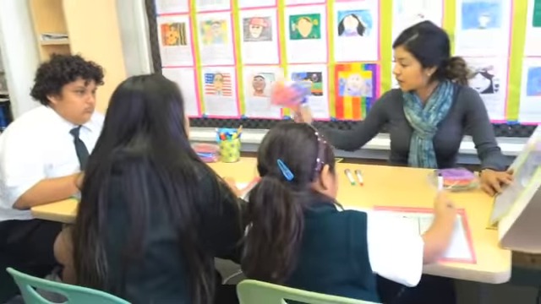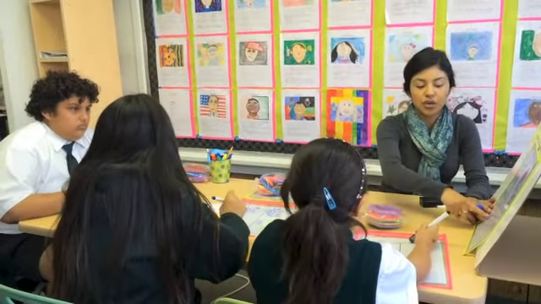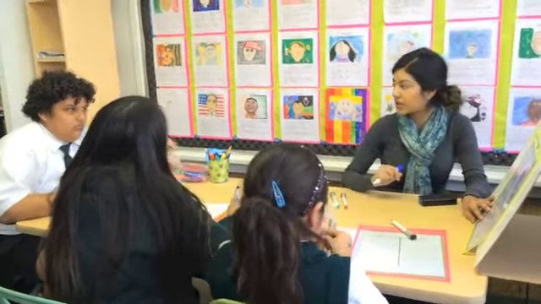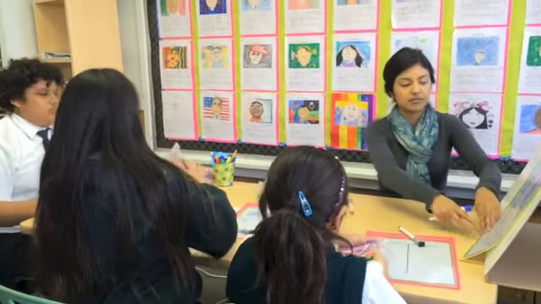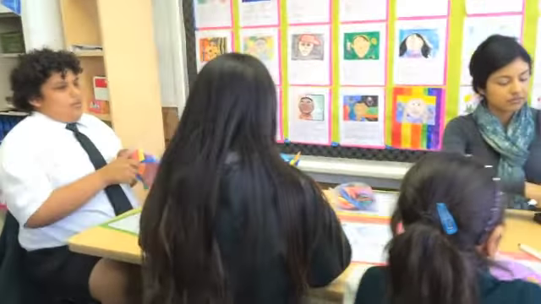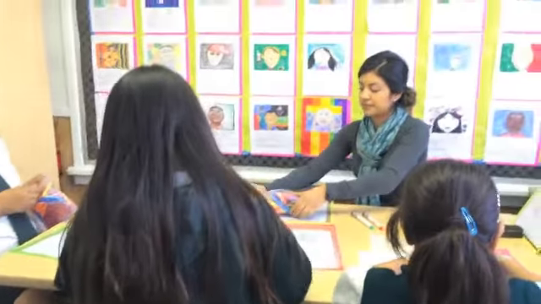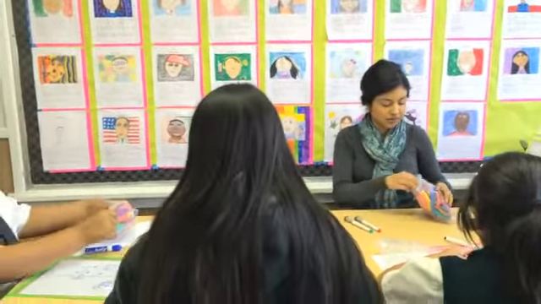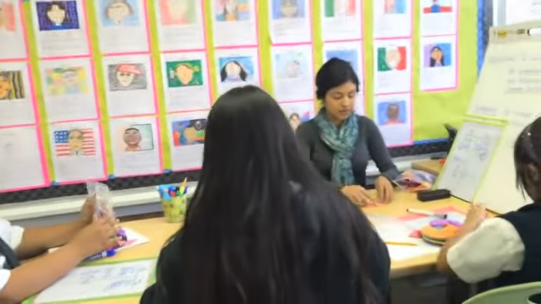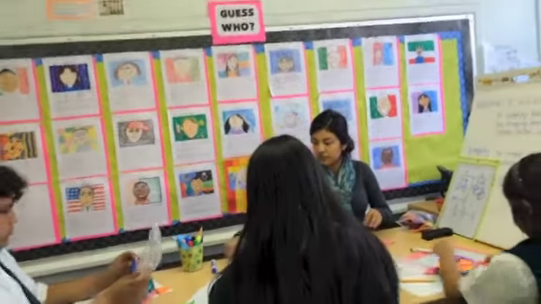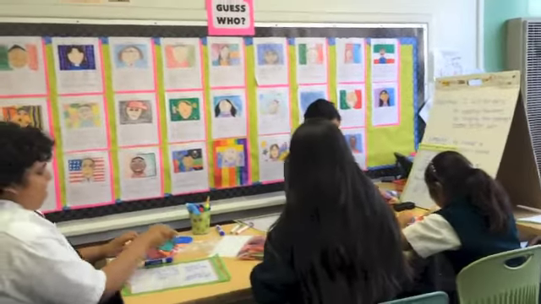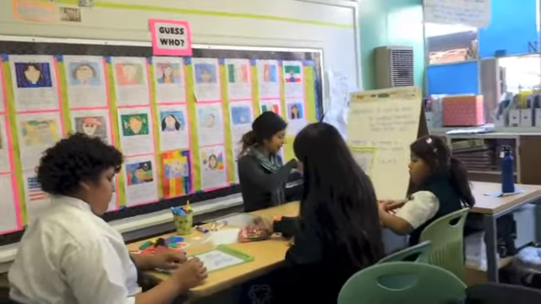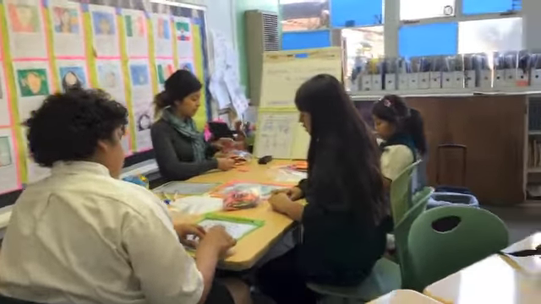Now let's use our fraction pieces to show 8 twelfths and 2/3. First, show me 8 twelfths. Okay, let's see. I'm going to do mine right here. You got it, Nick? Don't miss the pieces.